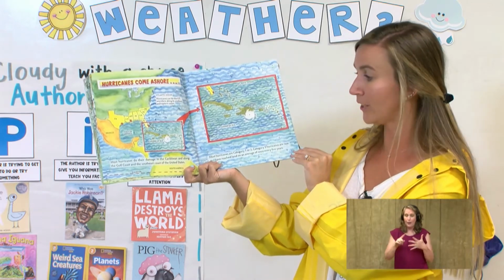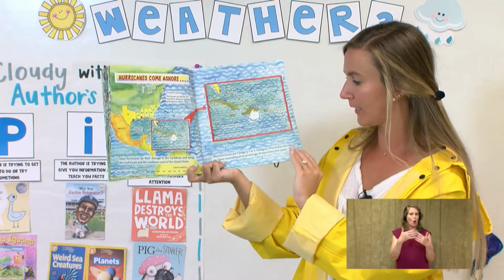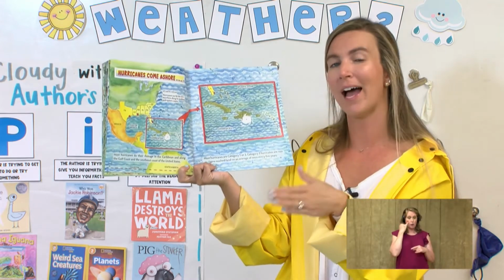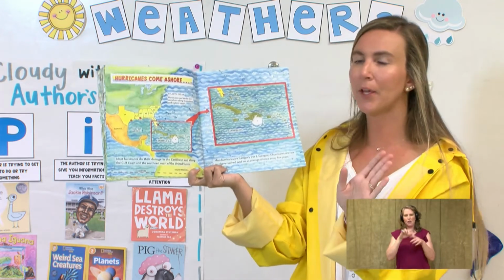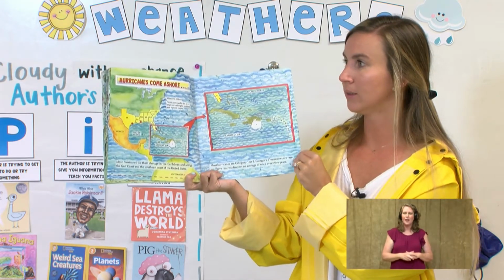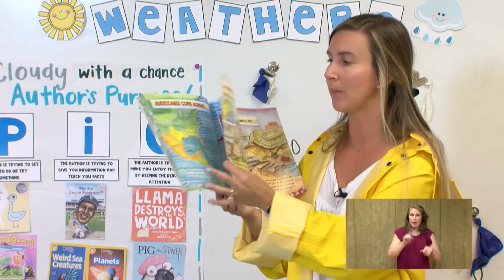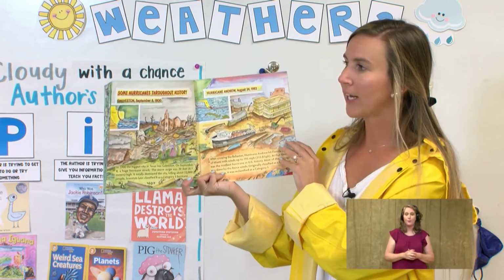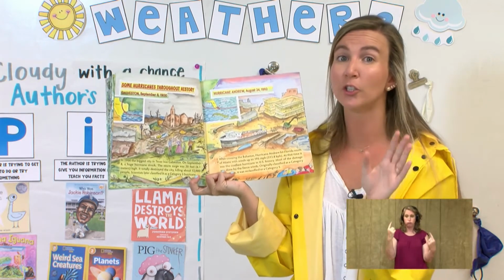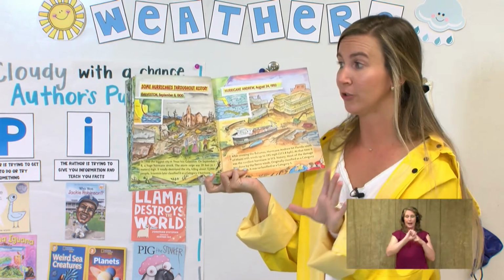Category 5 hurricanes are rare and have reached land on an average of once every 5 years. So we don't have to worry about those as much, but we do need to be prepared, right? We always have to be prepared. Some hurricanes throughout history. These are some major hurricanes that have devastated us throughout history.